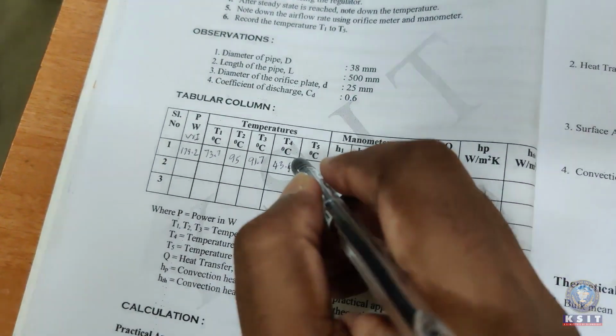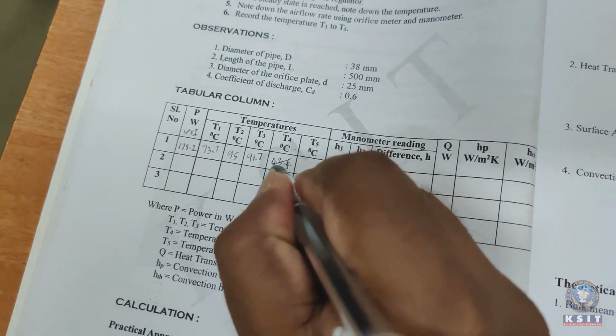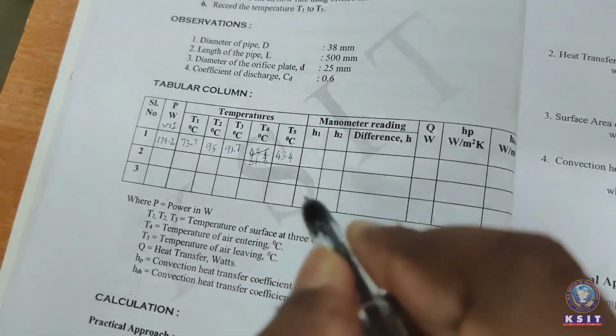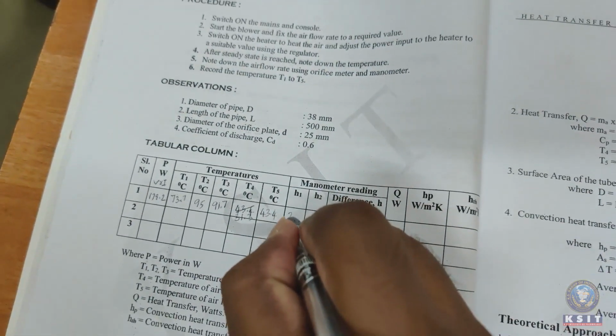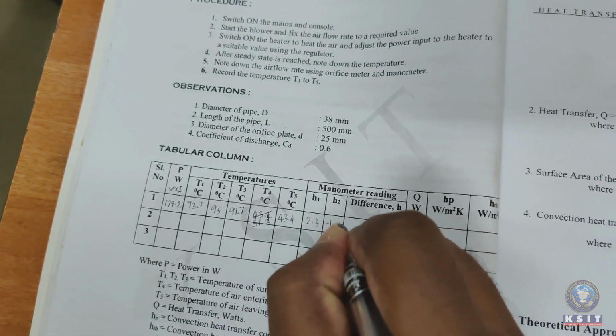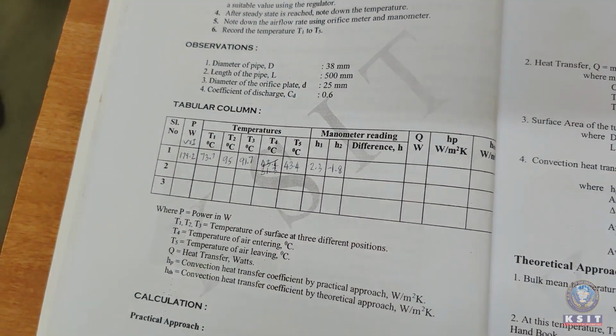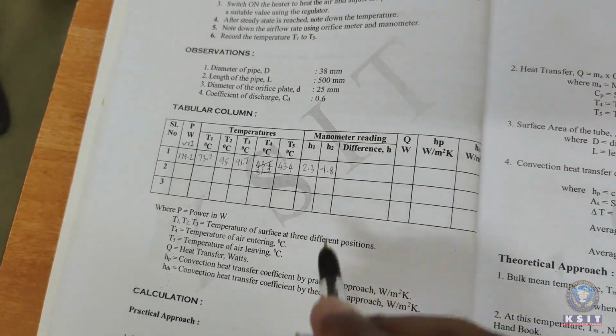The fourth temperature is 31.3, then 43.4. Then the manometer readings, which are 2.3 and minus 1.8. This much is what we have got from the equipment. The remaining is the calculations.